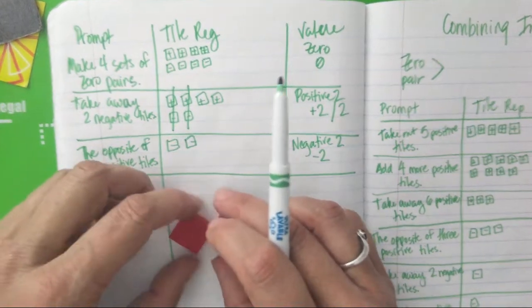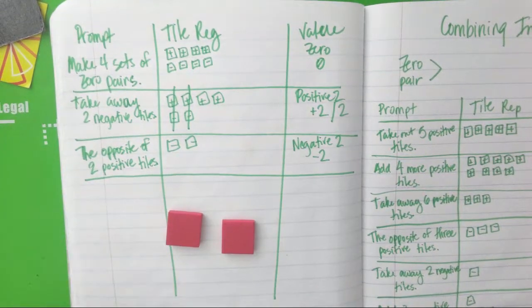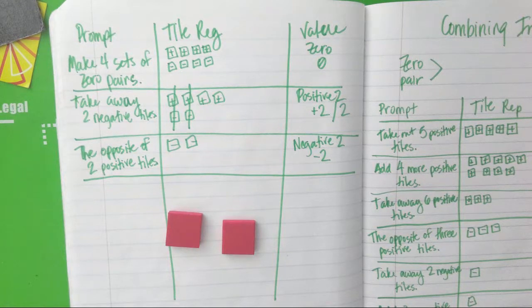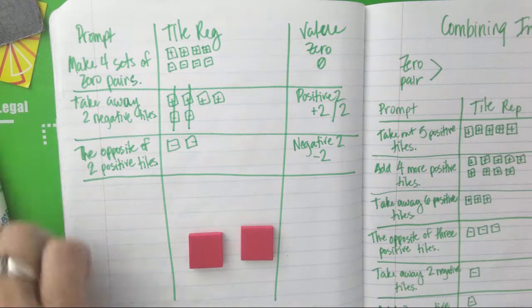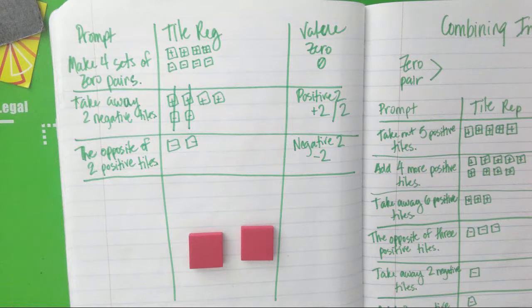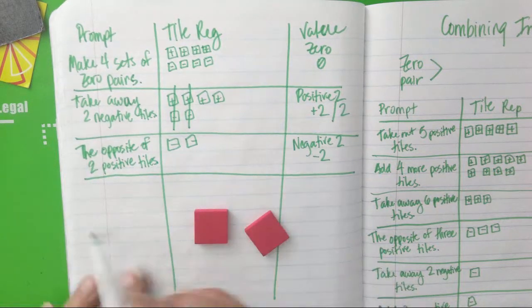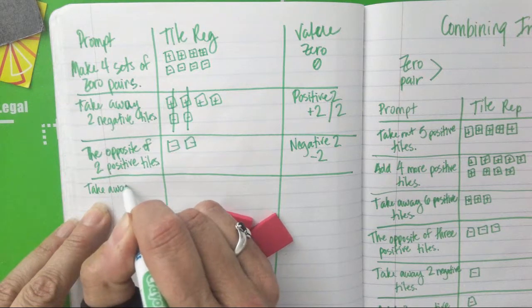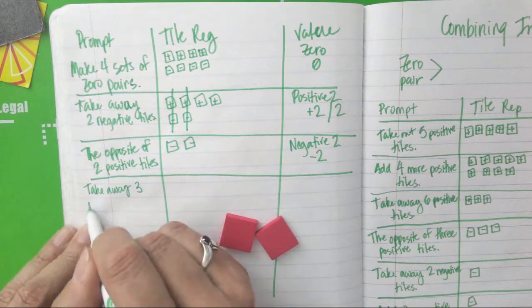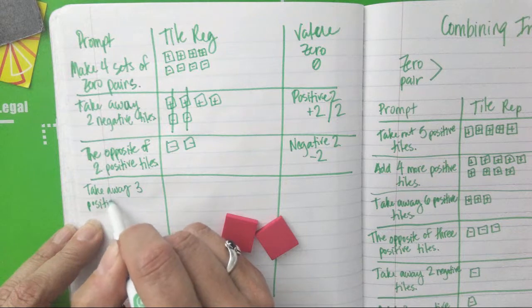Okay. Now what we're going to do is take away 3 positive tiles.